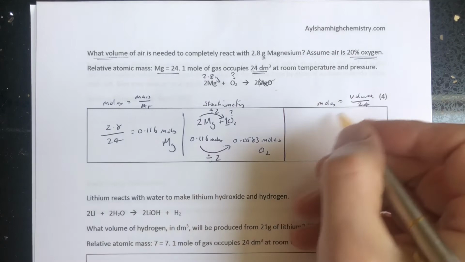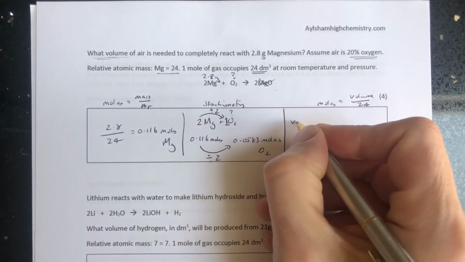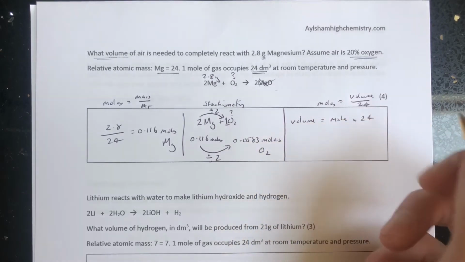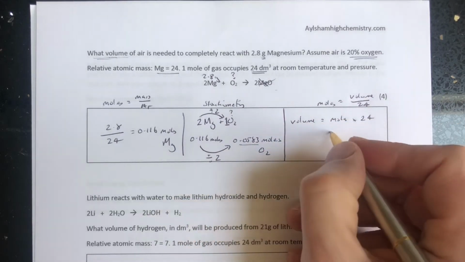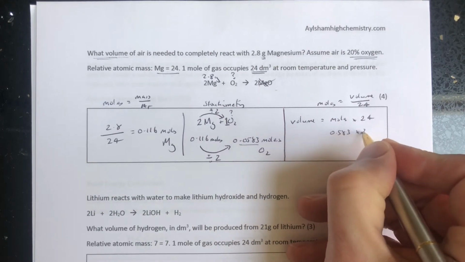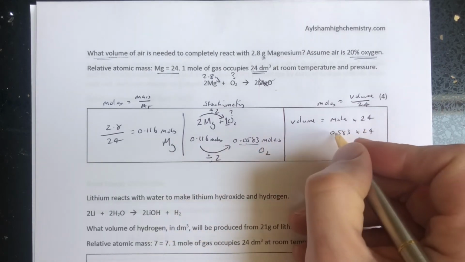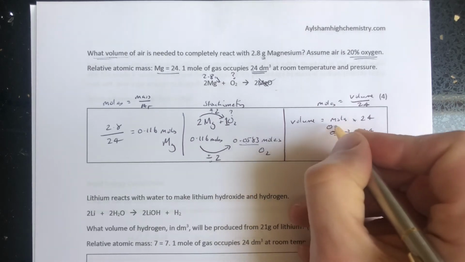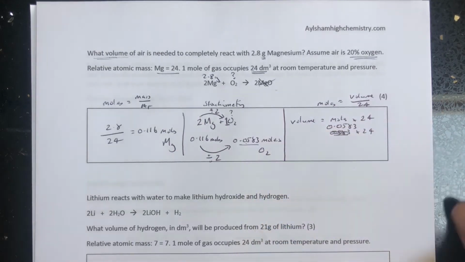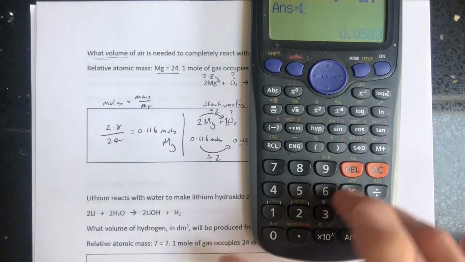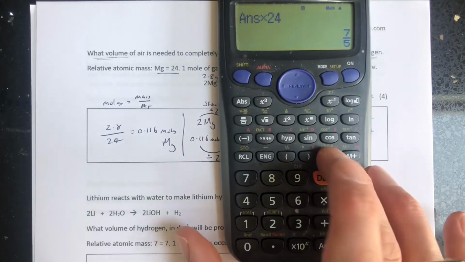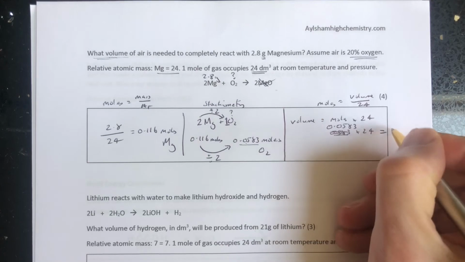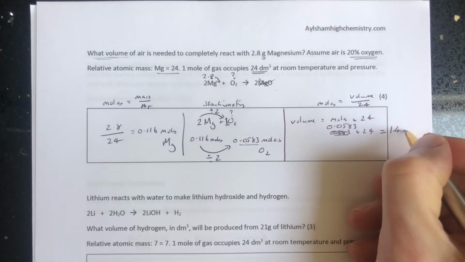Right, so we need to rearrange this to make volume the subject. So volume equals moles times 24. Moles is here, 0.0583 times 24. Oh, I've missed a 0. Let's just do that again. 0.0583. Easy to make mistakes. Times 24. And that'll tell us the volume of oxygen that's needed. Answer 1.4 decimeter cubed.